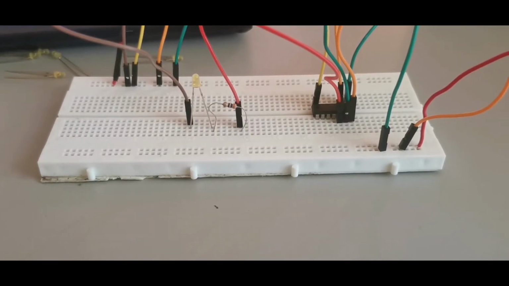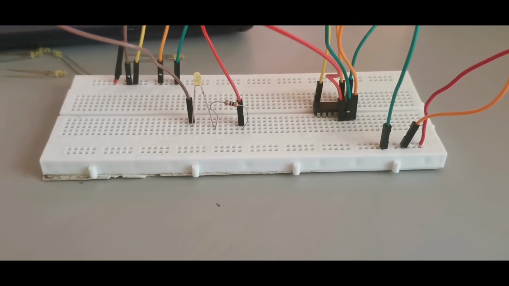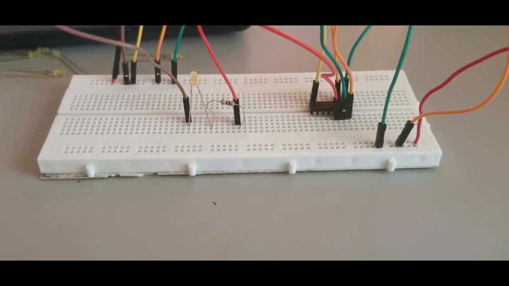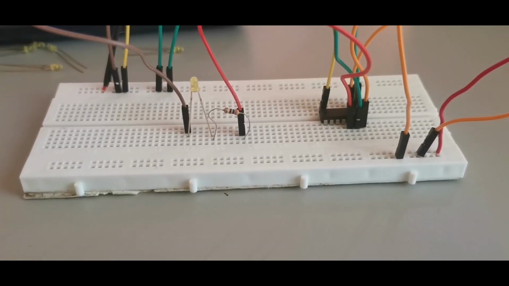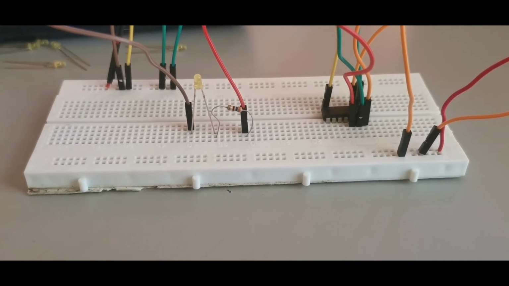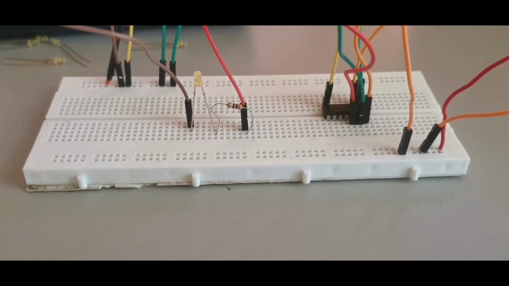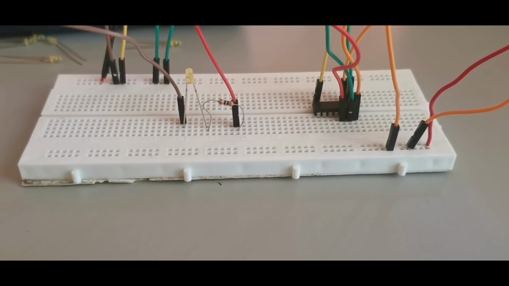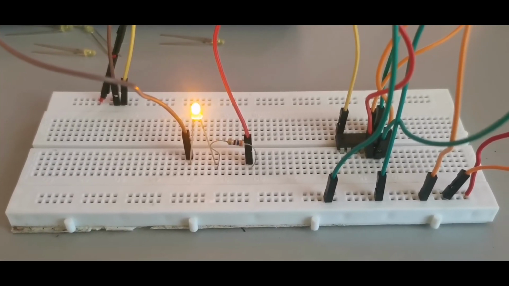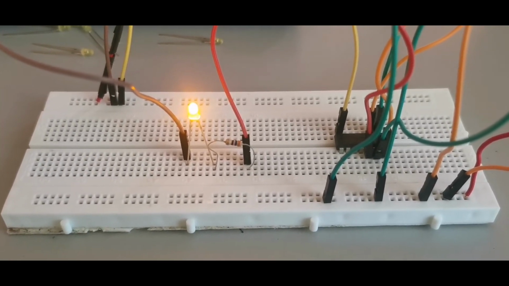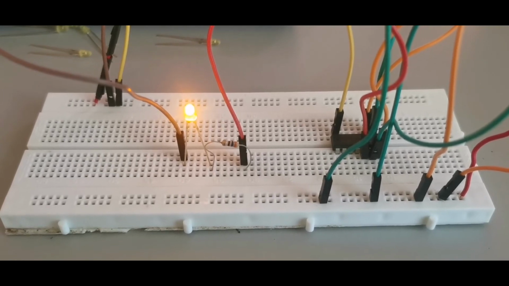If terminal B is at 1 and the rest are at 0, the output will become 0. If all of the terminals are at 0 except terminal A, the output will become 0. The output will only become 1 if all the terminals are at 1.